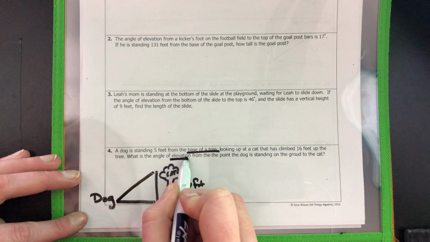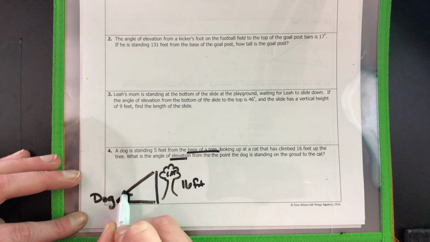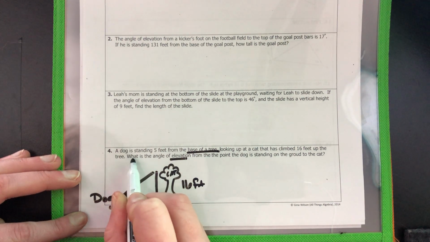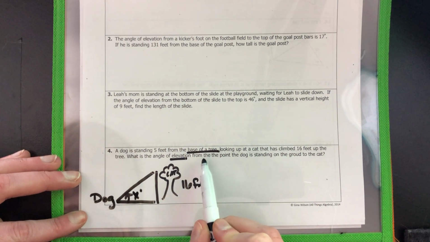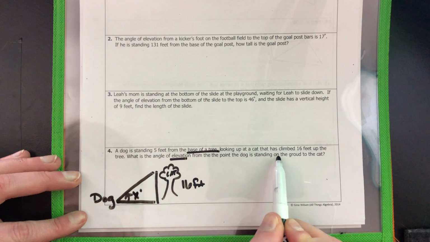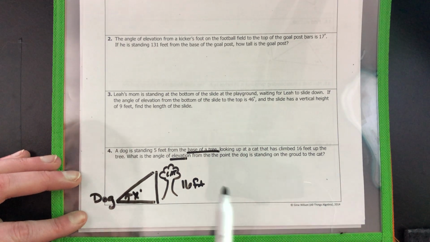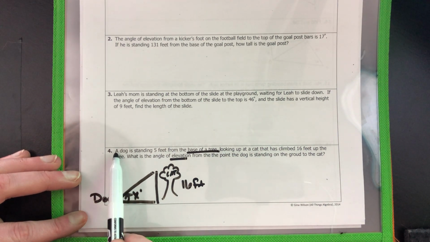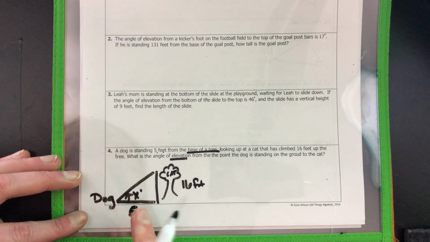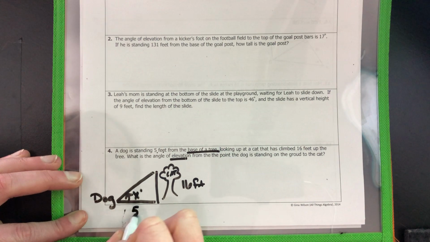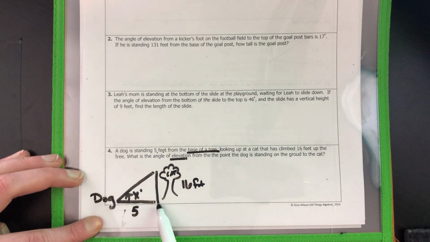It said elevation. That's the key word. The dog is looking up at the cat. But it says what is the angle? So now we're actually finding the angle from the point the dog is standing on the ground to the cat. Well, first off, I missed something. A dog is standing 5 feet from the base. So I should have put 5 at the bottom. So 5 feet. Dog's 5 feet from the base of the tree.